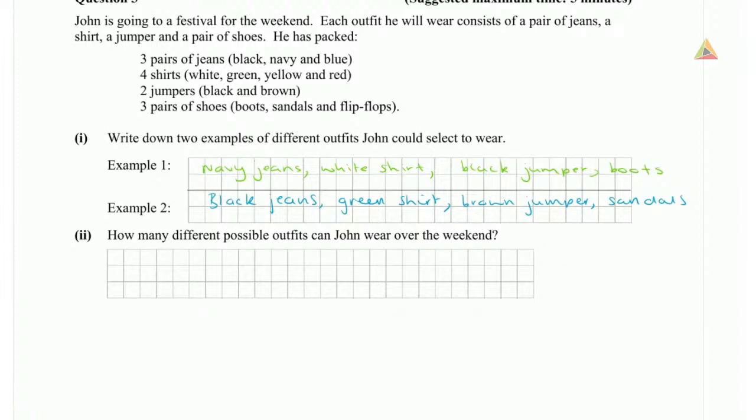So how many pairs of jeans do we have? We have 3 possibilities. So it's going to be 3 multiplied by how many different possibilities we have of shirts? We have 4. How many different possibilities of jumpers do we have? We have 2. And finally, how many different possibilities of pairs of shoes? We have 3. So I'm multiplying 3 by 4 by 2 by 3, and you put that straight into the calculator and you will get 72 possible outfits. And that's the answer to that one.